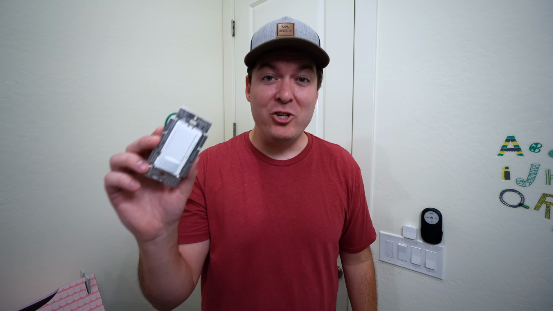Finally, I'm replacing the motion dimmer switch here in the baby's bedroom with a normal smart dimmer switch. And I'm going to be using this for an automation in here that I'll show you in a minute.